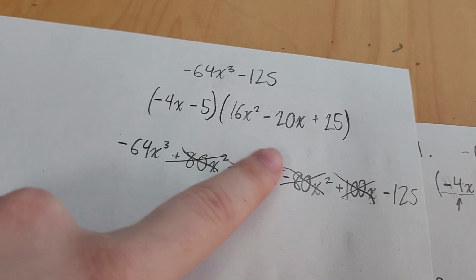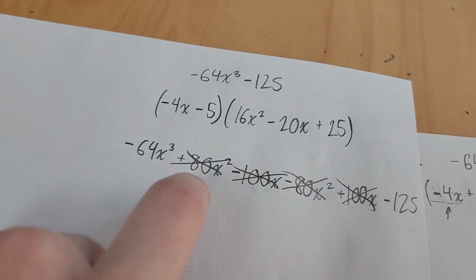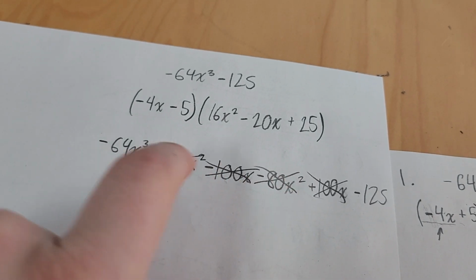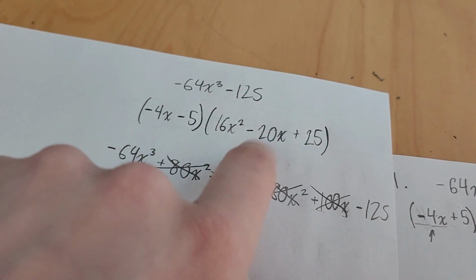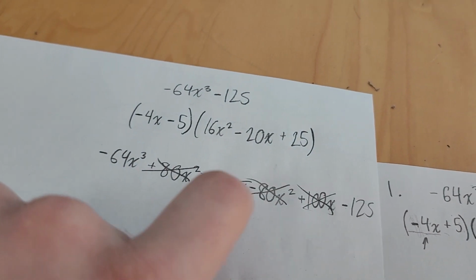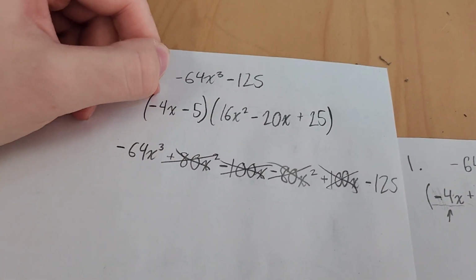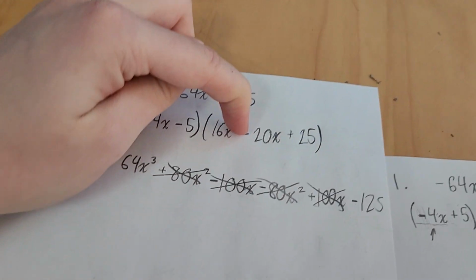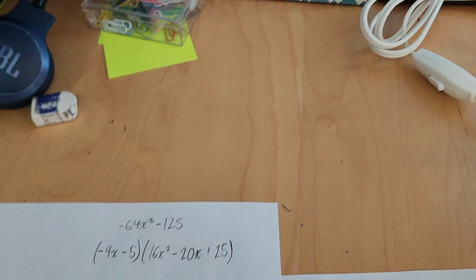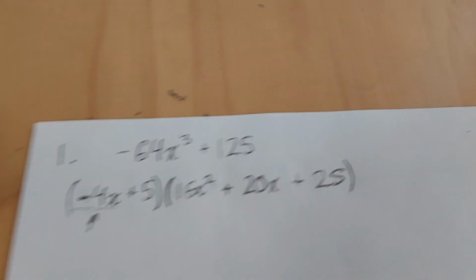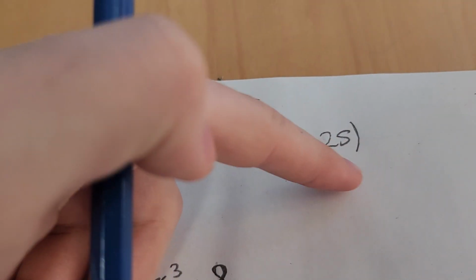And then positive 80x squared and negative 100x squared, negative 80x squared cancel, and then positive 100x cancel those out, and then negative 125. So if both of these are negative, then this one will also be a negative. Just keep that in mind as a random kind of fact. But since only one of them here is negative, this one is a positive.